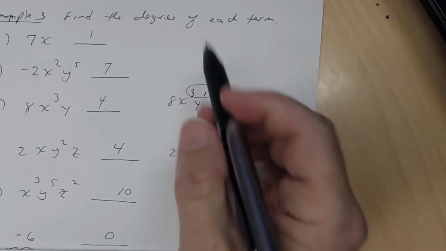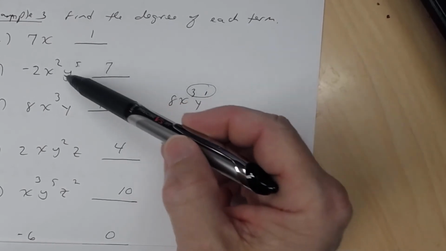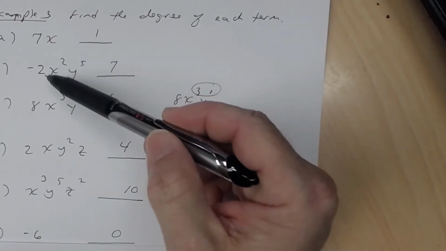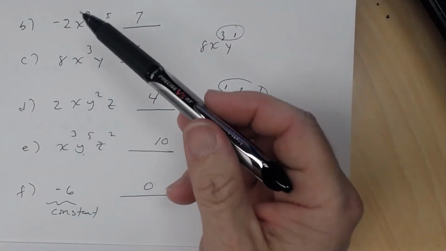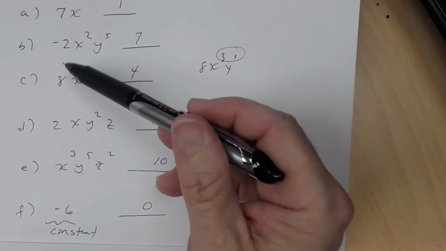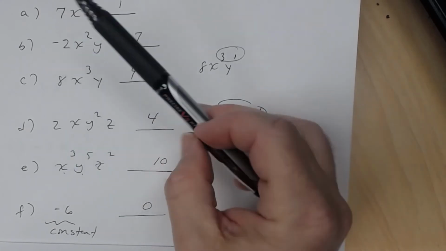All right, so that's how to find the degree of a term where you have more than one variable, like B through E. A and F you could have done from the previous example. B through E have different variables.